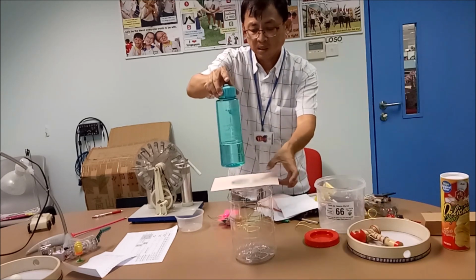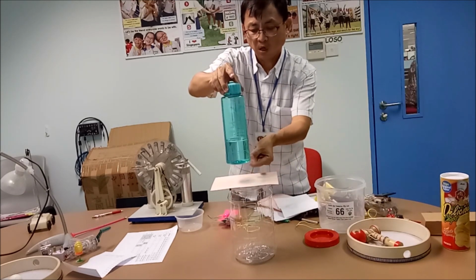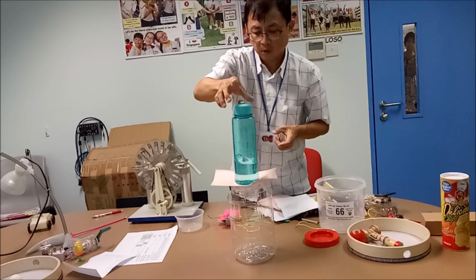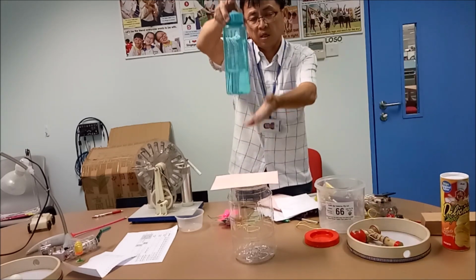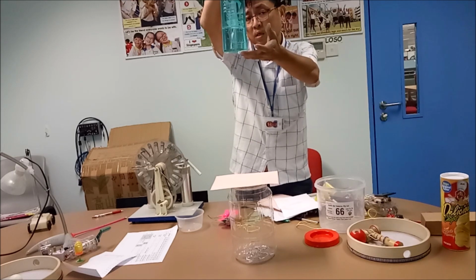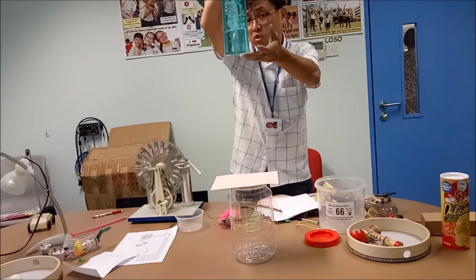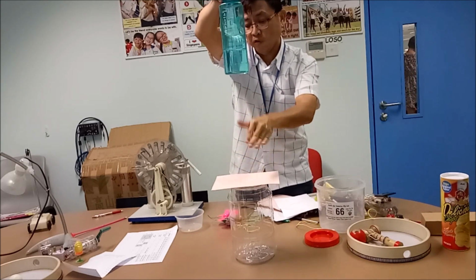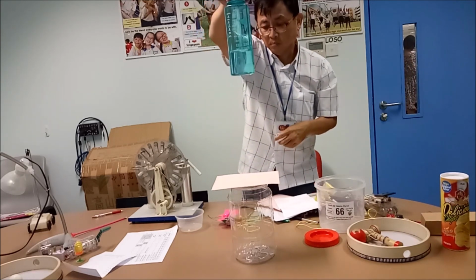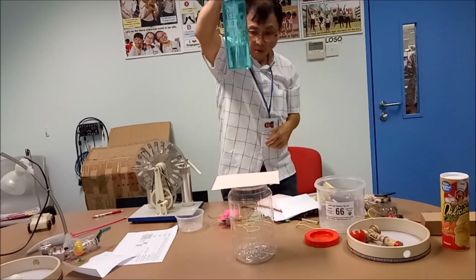So this is trial 1 with lower height. Then now trial 2, when the height increases, we want to see whether the gravitational potential energy increases, so that you increase the kinetic energy as it hits. Hopefully it can penetrate through this piece of paper into the container.